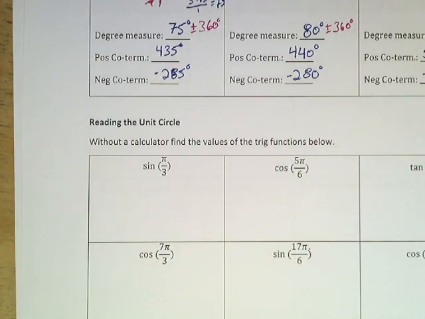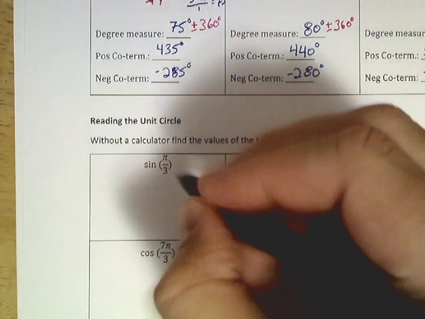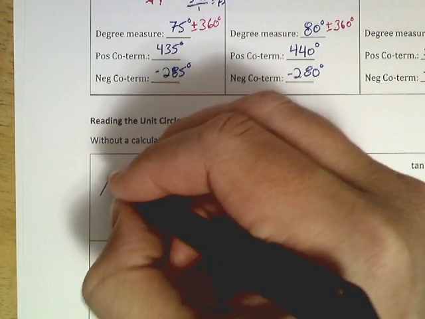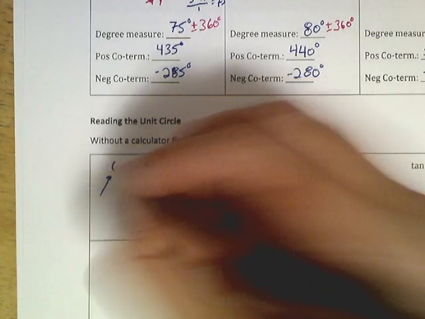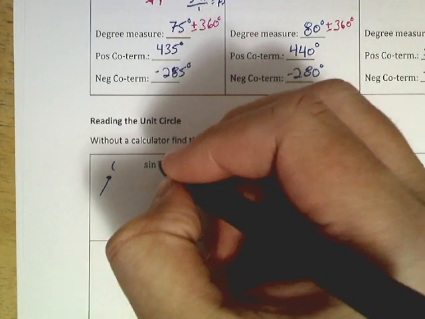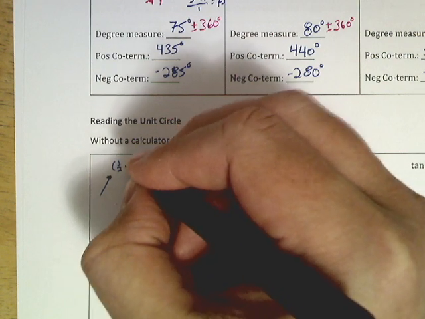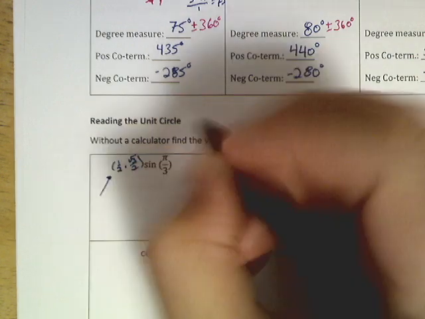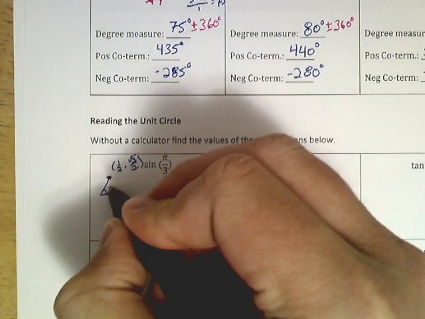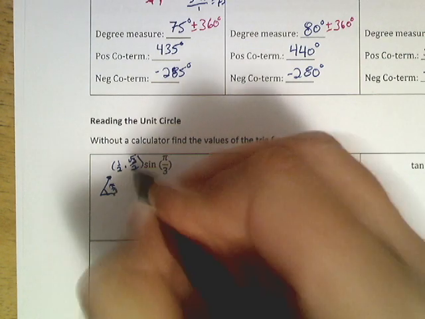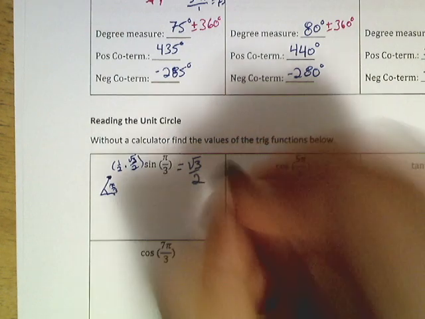I did not bring mine home with me to record, but sine of pi over 3. If you look at your unit circle, it will be in quadrant 1, and that point right there was going to be, so pi over 3 should be 1/2, I believe, comma root 3 over 2. And so sine of pi over 3 is the y value there. So this would be equal to the square root of 3 over 2.